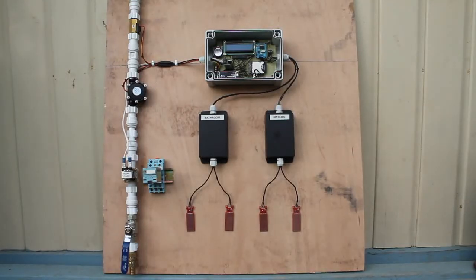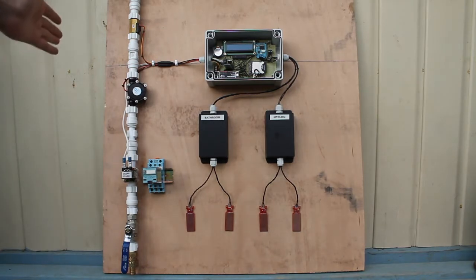Hello, this is my DesignSpot Leak Killer Challenge solution. I'm going to give you a quick overview of the system subcomponents and then test it to demonstrate it working correctly. Over here we have our flow monitoring and control components.